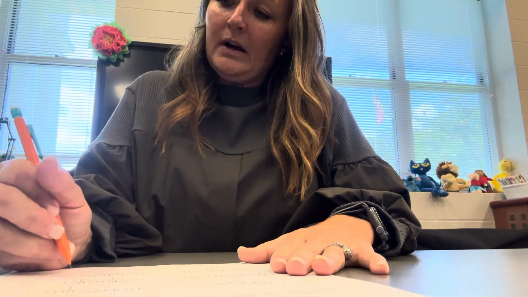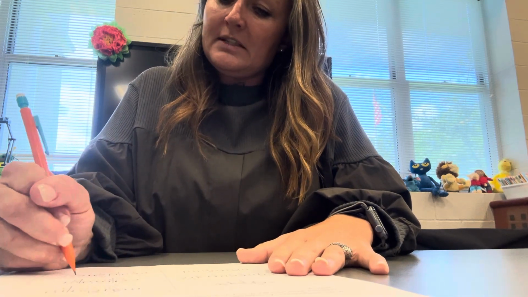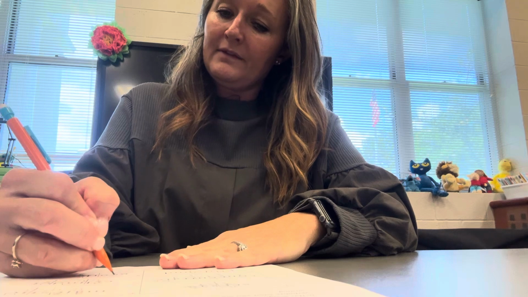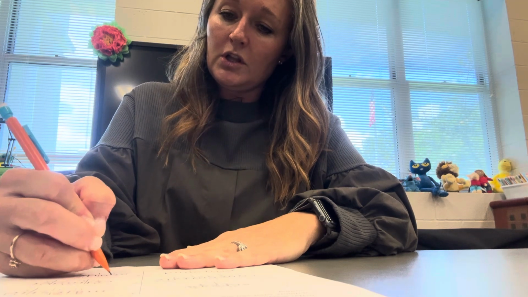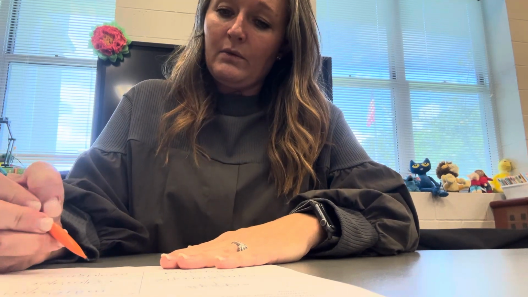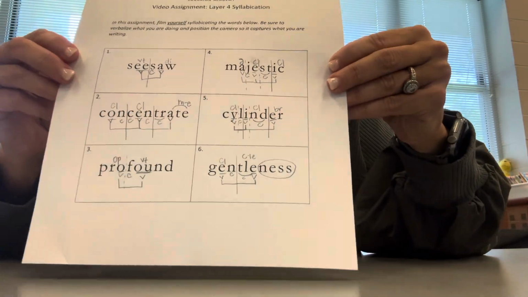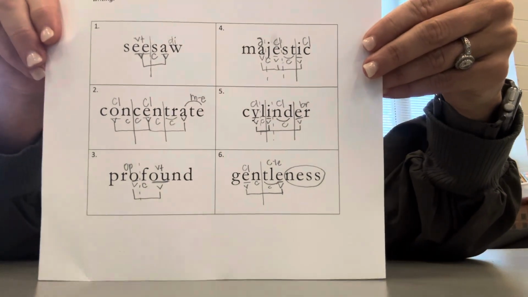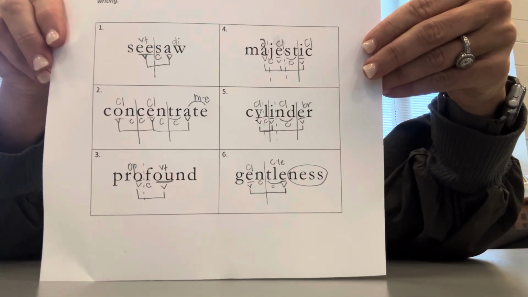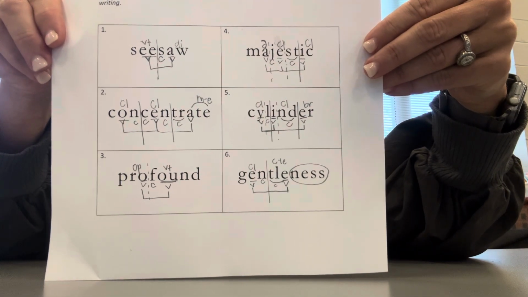Then at the end of this word, I have a suffix, ness. So I'm going to circle that so that I don't try to get its vowel out of there. So that makes my E in my first syllable closed. So that would make this word gentleness. Gentleness. And that makes sense. So here is my work on this section.